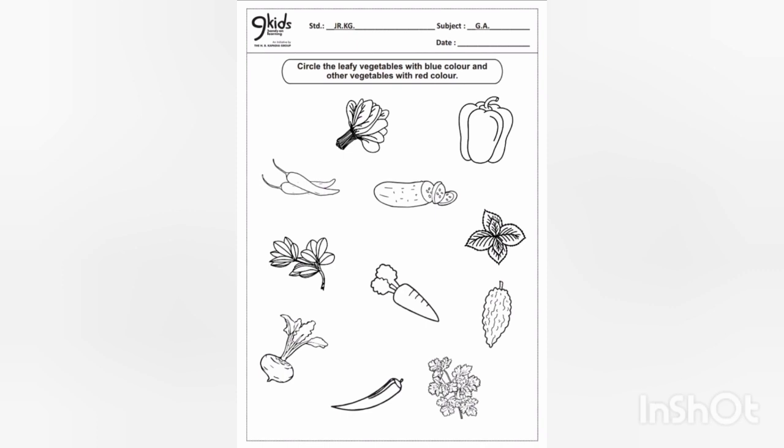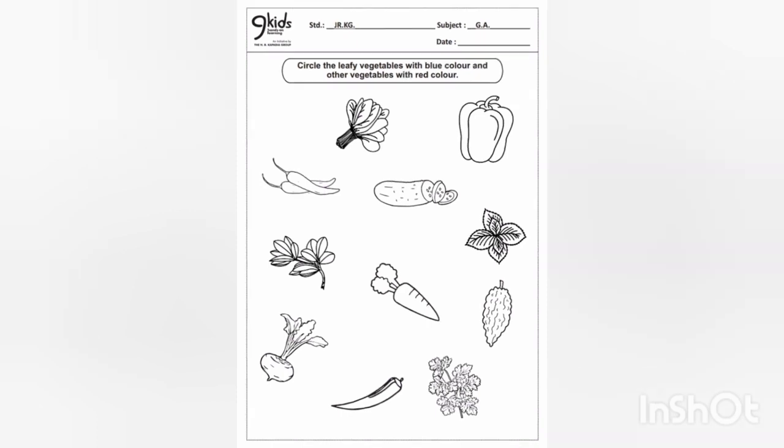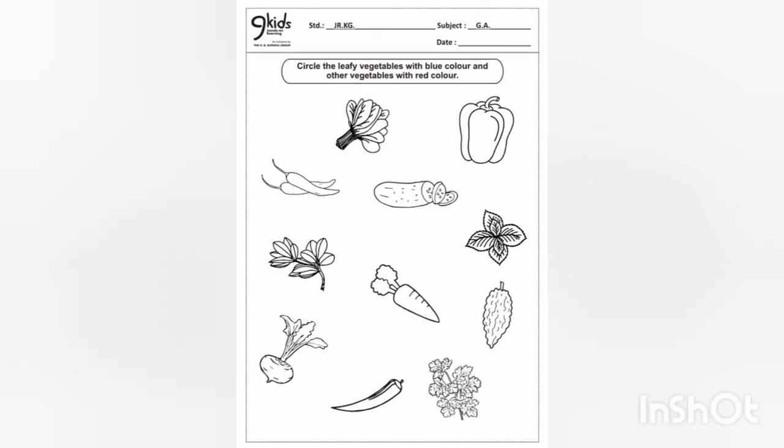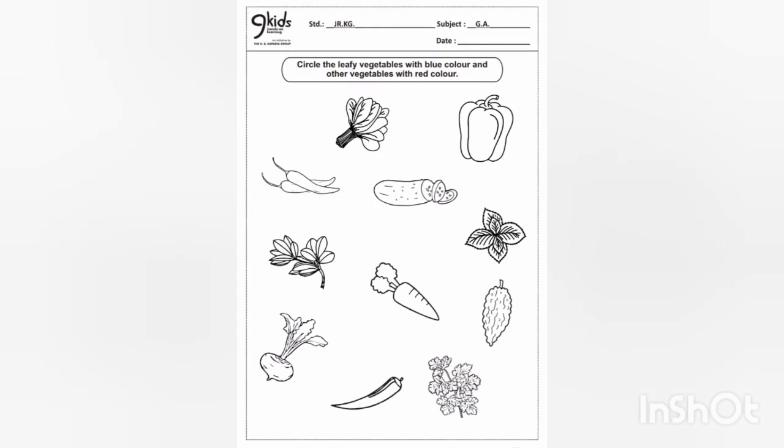Kids, in this worksheet you can see the pictures of different vegetables, right? So we have to circle the leafy vegetables with blue color and other vegetables with red color. So which is the first picture, kids? Spinach. Spinach is a leafy vegetable. Yes or no? Yes. So we will circle it with blue color. Which is the next vegetable? Capsicum. So capsicum is a leafy vegetable. No. So we will circle it with red color.